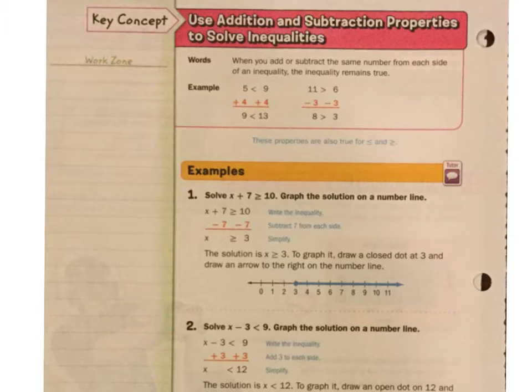This is lesson 7, solve one step inequalities. All right, let's go over some examples here.